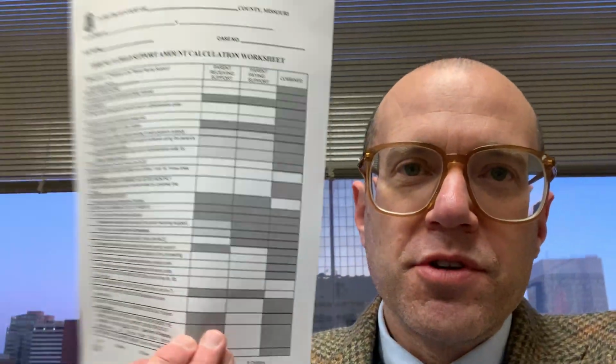How is child support calculated? In Missouri, we calculate child support based on what's called a Missouri Form 14. And here's a Form 14. It's a one-page document, and I'll try to link it, but basically you have two columns.